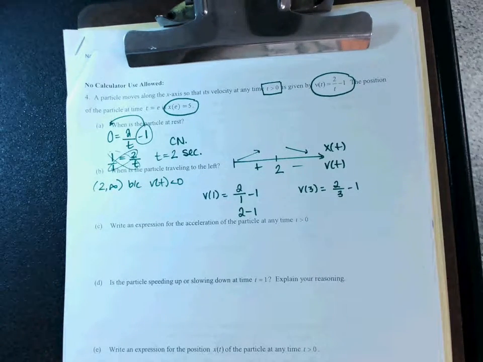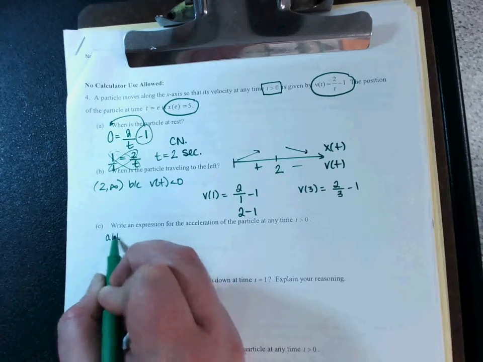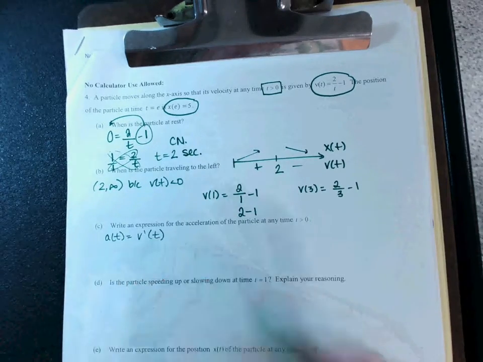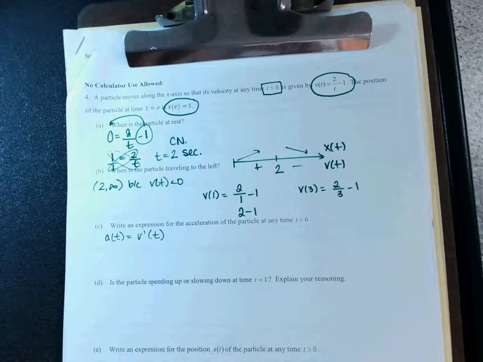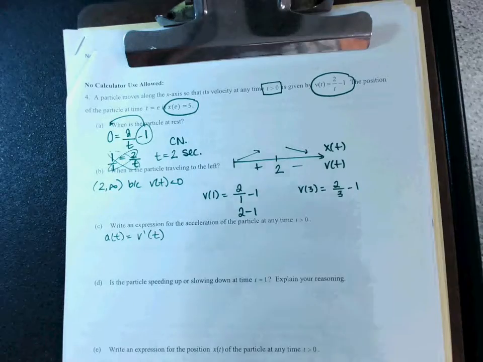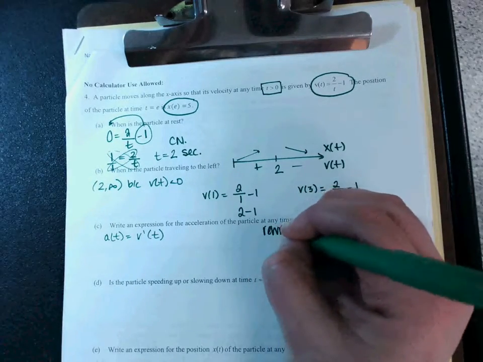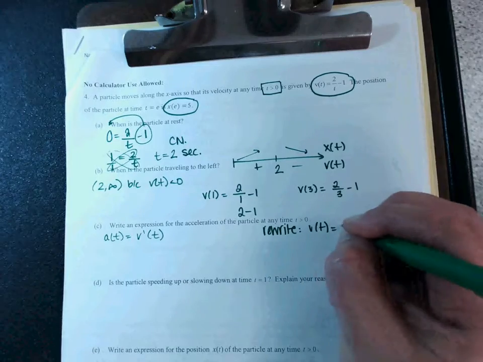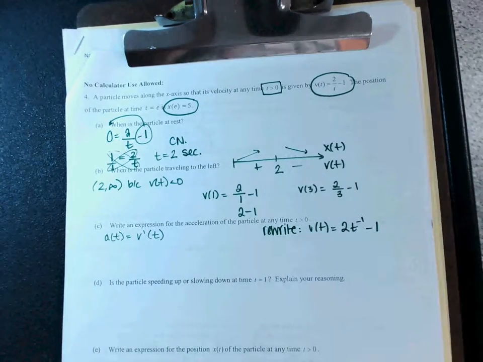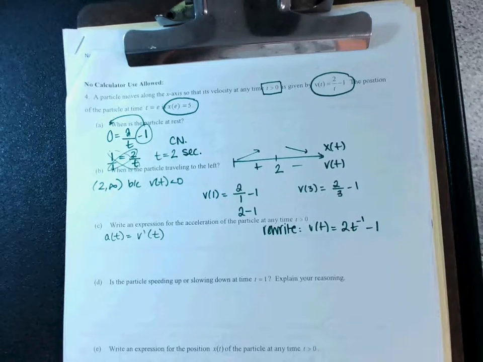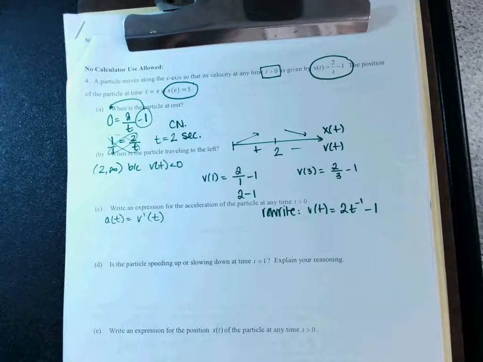Okay, part C, write an expression for acceleration. Acceleration is the what of velocity? The antiderivative? No, the what? Normal derivative. So I'd put acceleration equals v prime of t. Now, when you see the 2 over t, it almost looks like a quotient rule. We're going to do a rewrite on it because we don't want to do quotient rule unless we have to. So I'm going to rewrite v of t equals 2t to the minus 1, minus 1. Remember, you want it written as a power when you're taking a derivative.